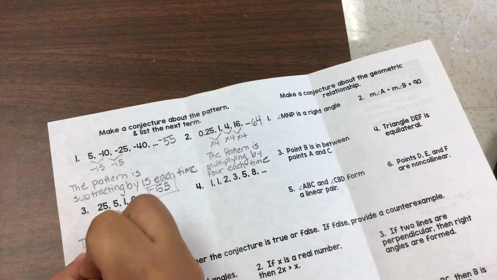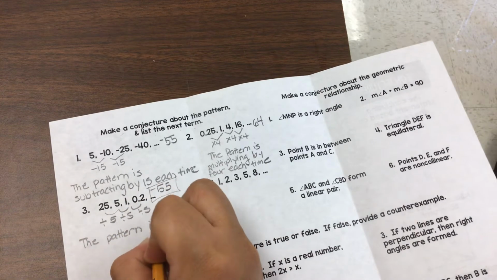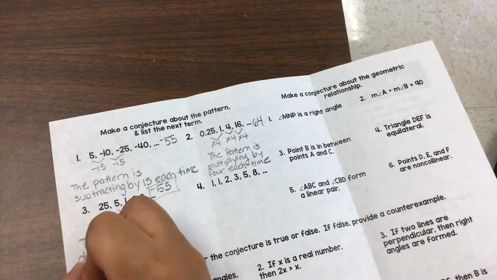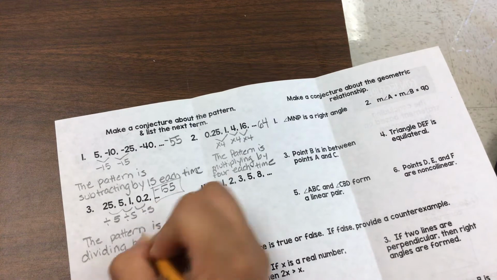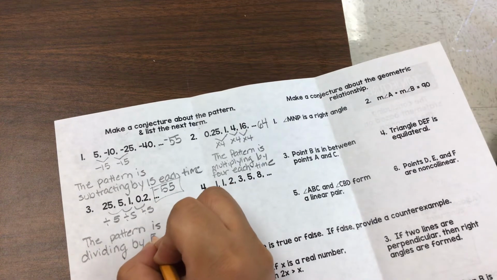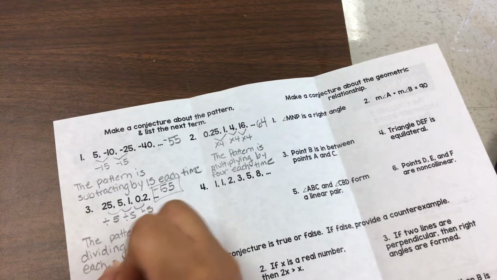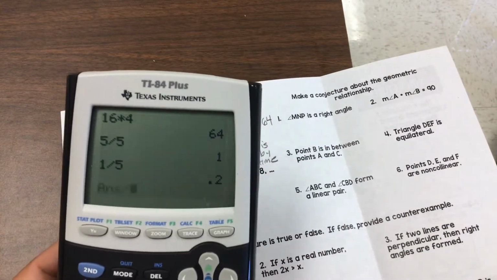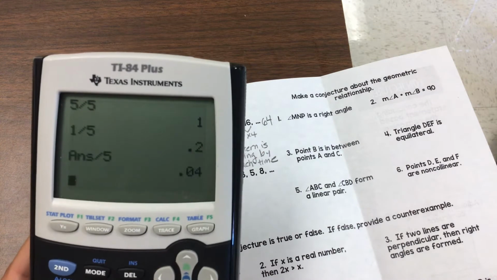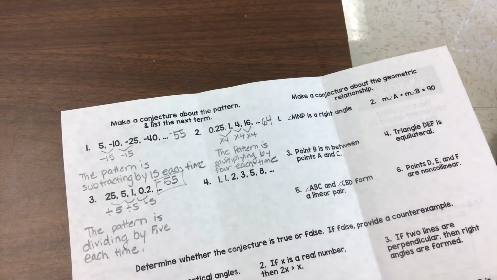So the pattern is dividing by 5 each time. So we have to take this one and then divide by 5 to get the next term in the pattern.